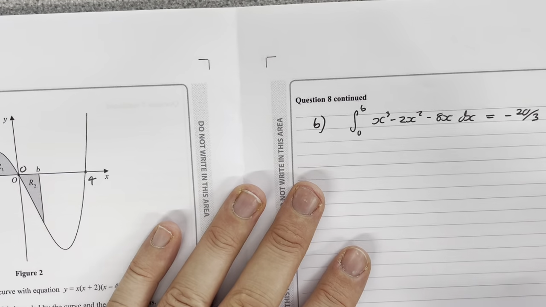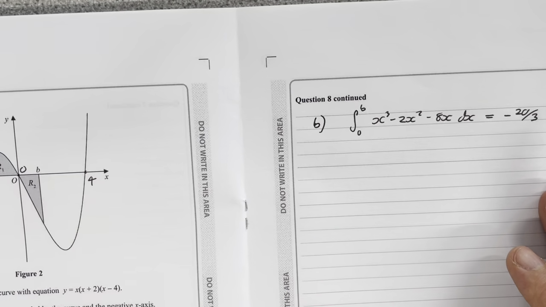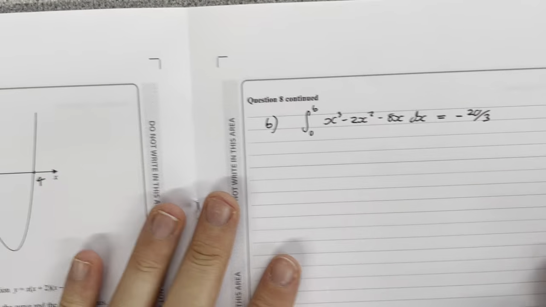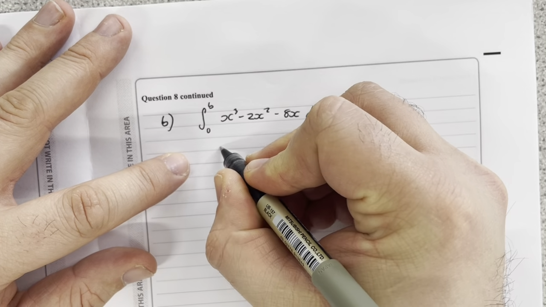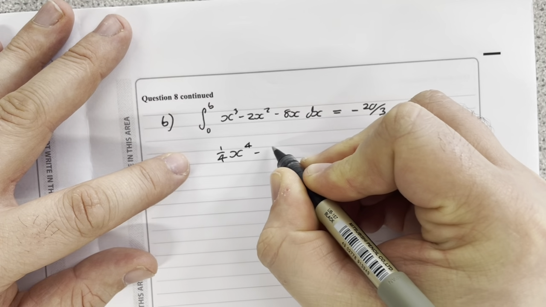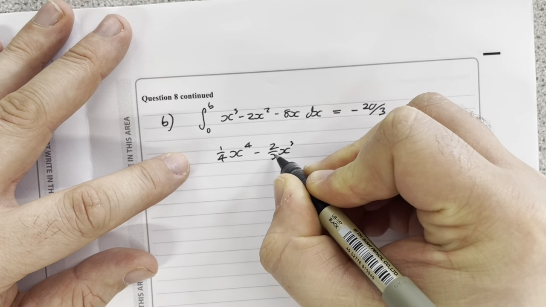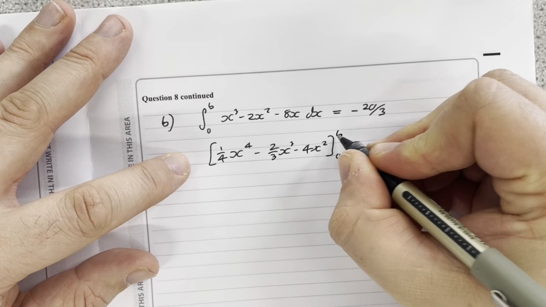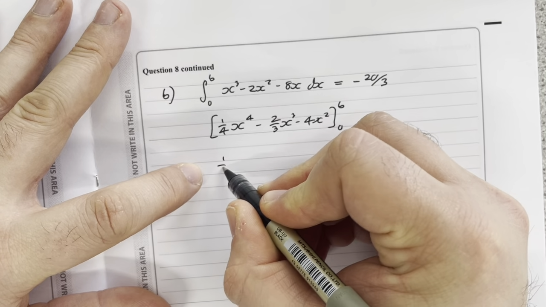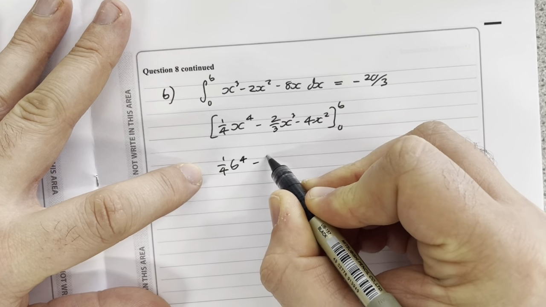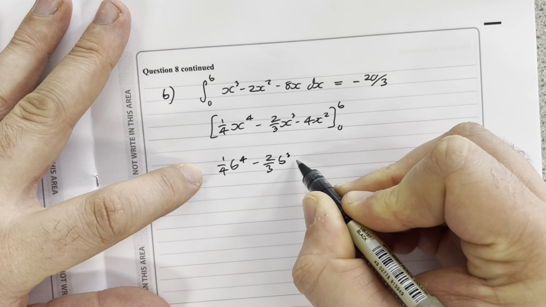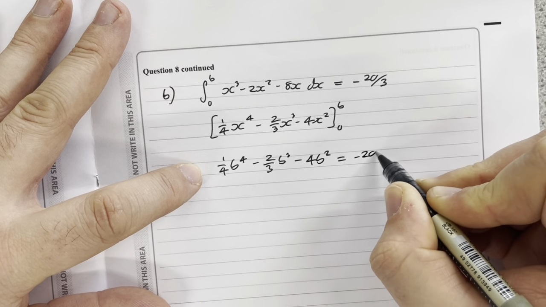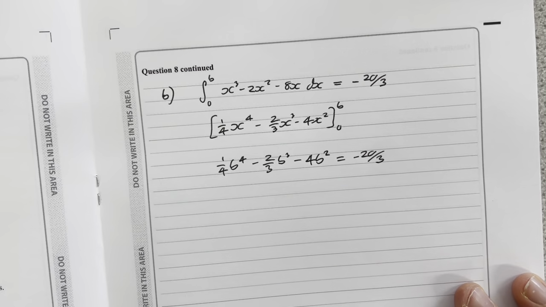Now we just complete the integral, plug in b as the upper limit and rearrange, and hopefully that quartic in b will pop out. So let's try it. So we're going to get a quarter x to the 4 minus 2/3 x cubed minus 4x squared. Okay, that's the same expression as we had in part A, between 0 and b. So we're going to get a quarter b to the power 4 minus 2/3 b cubed minus 4b squared, and we want that to equal minus 20/3. Okay, so it's a quartic in b.